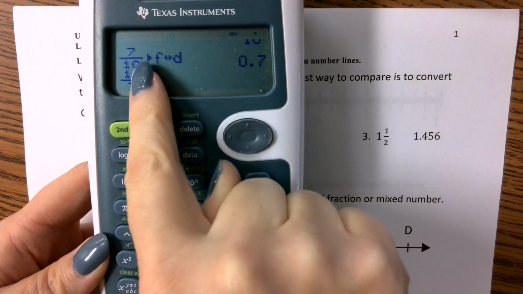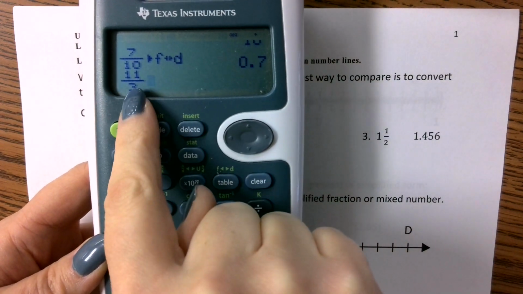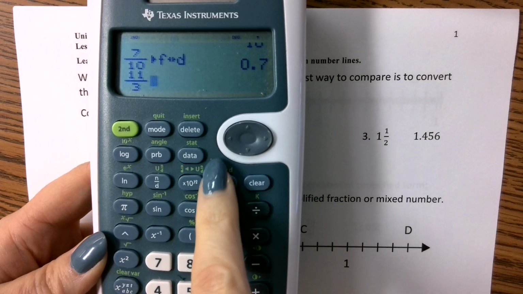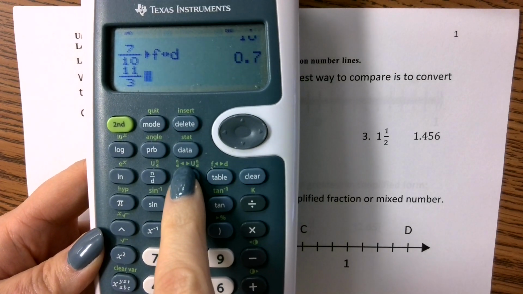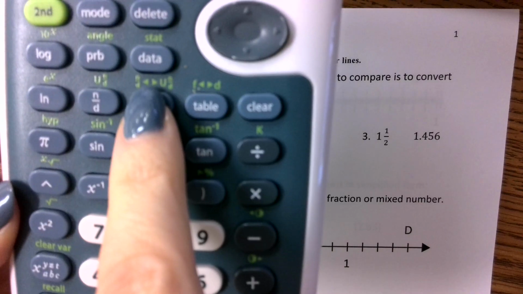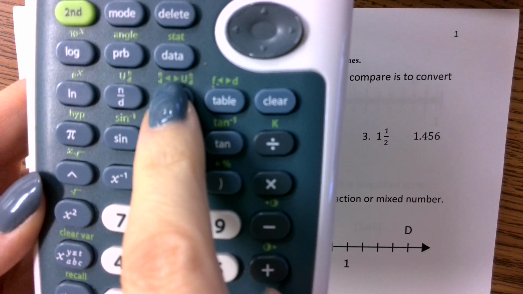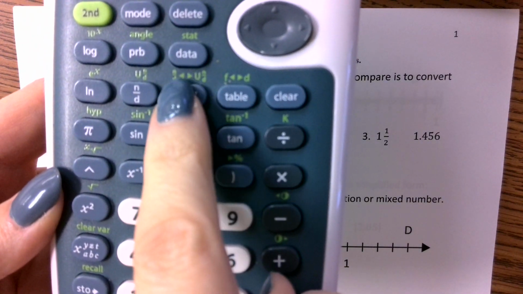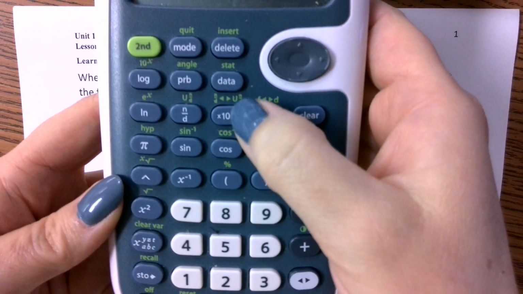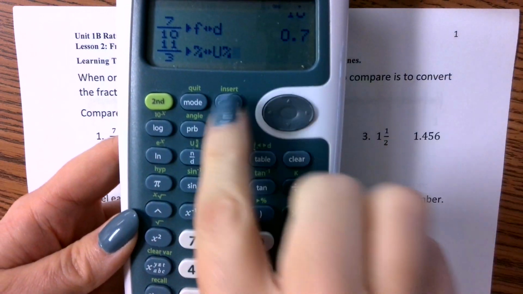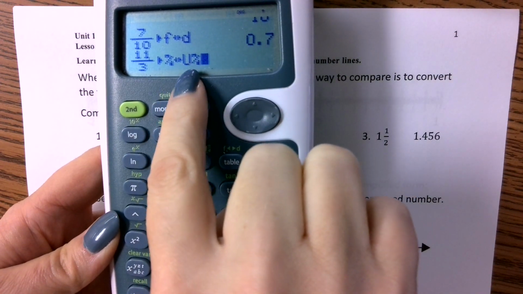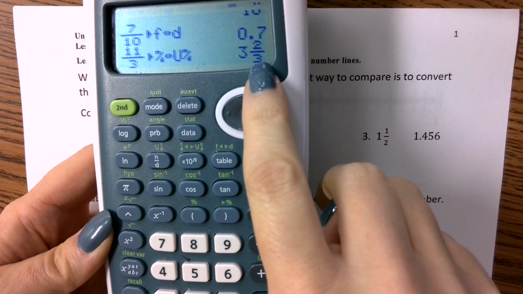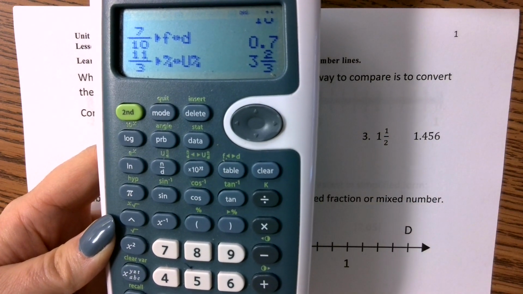But if I want to go from an improper fraction to a mixed number, I can hit that second button, and then right up here, if you see in green, it's got the little fraction and then the conversion arrows and then a U in a fraction. That goes from fraction to mixed number. That U in fraction is a mixed number. So if you hit that, it's going to show up on your screen, and then you hit enter. There's your mixed number. So you're always able to do that as well.